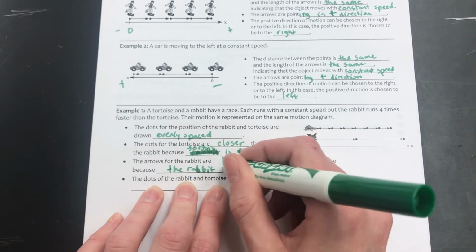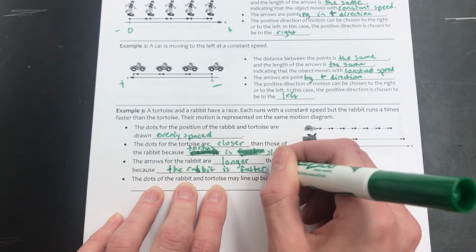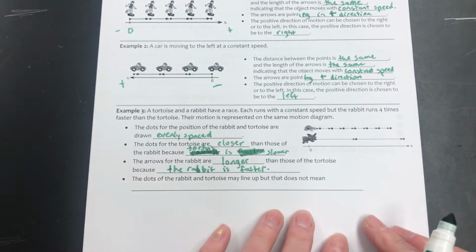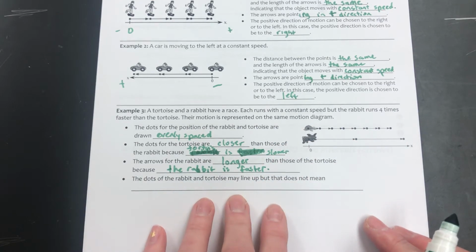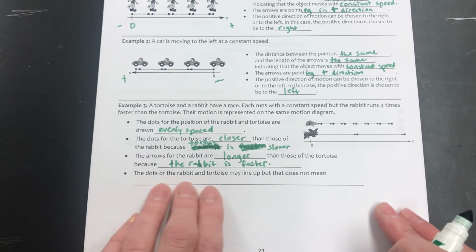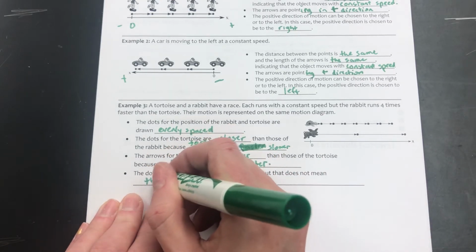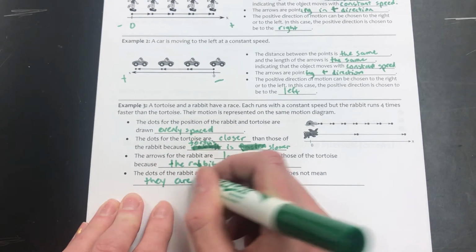Longer arrows mean faster. Longer means faster, shorter means slower. Dots closer together means they're slower. Dots farther apart means they're faster. The dots of the rabbit and the tortoise may line up, but that does not mean that they are there at the same time.